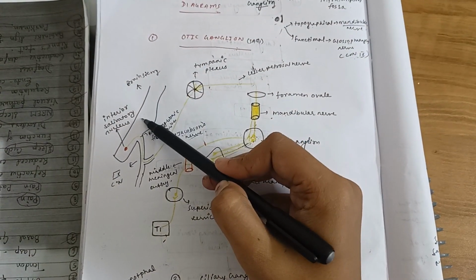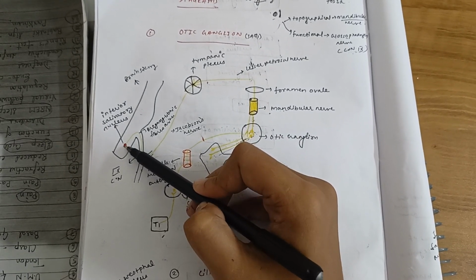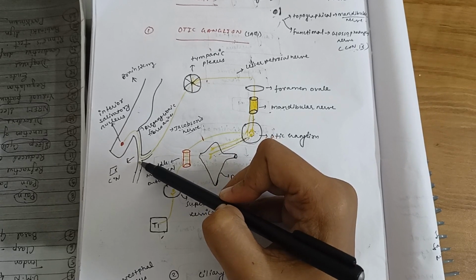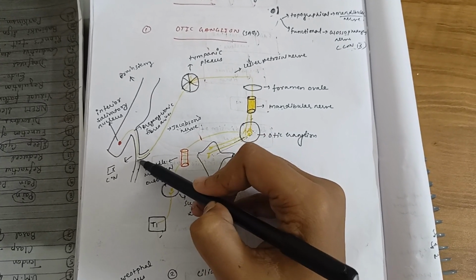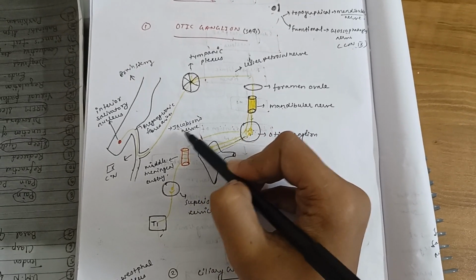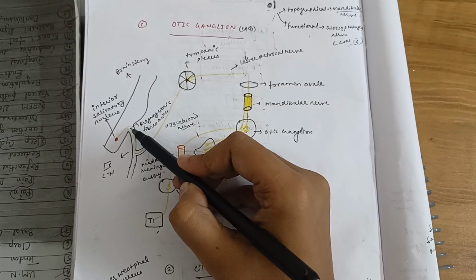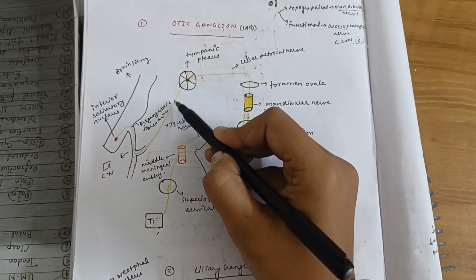So this is brain stem, and in brain stem inferior salivatory nucleus is present. From inferior salivatory nucleus preganglionic fibers arises which passes through the glossopharyngeal nerve, and from here it is a Jacobson's nerve, which is a tympanic branch of glossopharyngeal nerve. The preganglionic fibers passes through the glossopharyngeal nerve and then through the Jacobson's nerve.